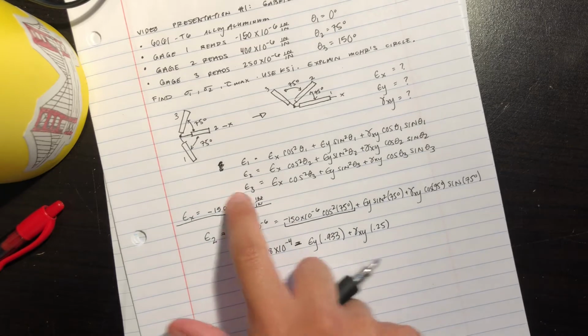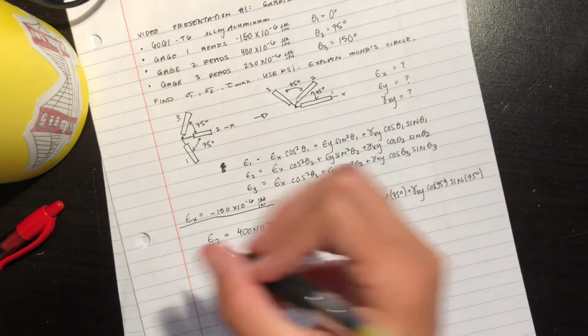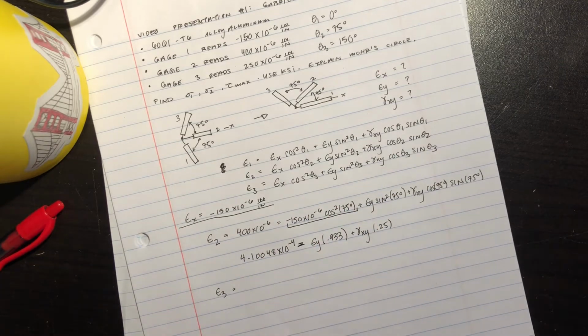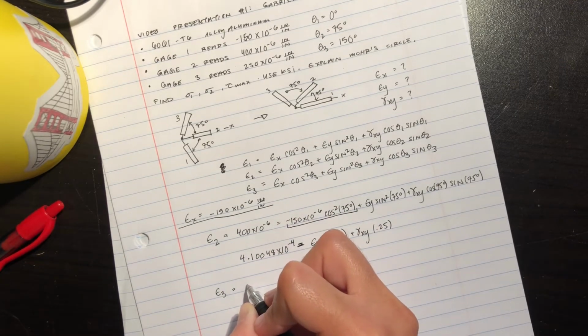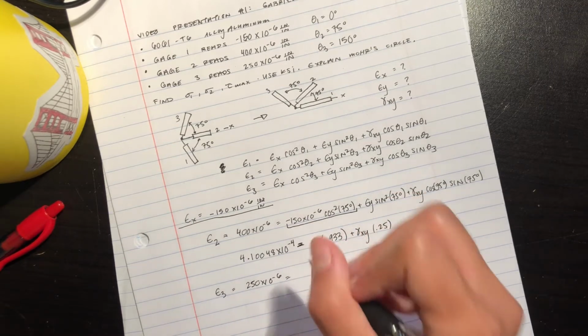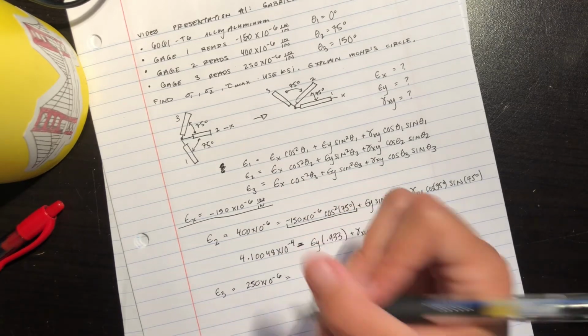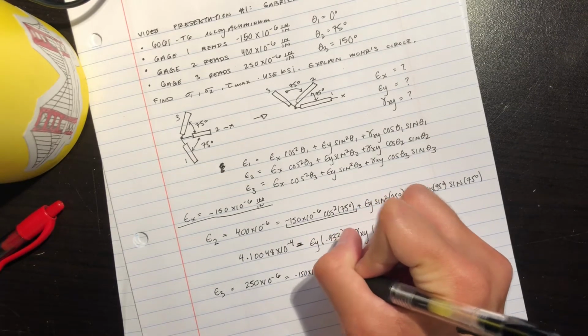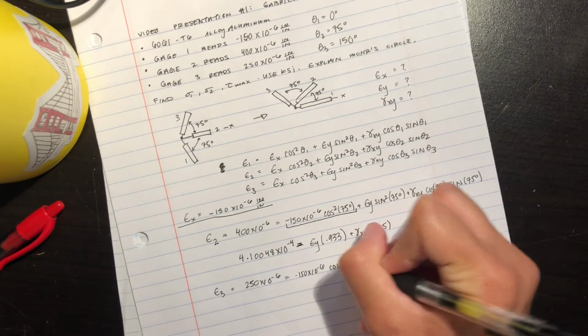And so now let's solve for the third gauge. So we have the strain of the third gauge, which is given as 250 times 10 to the negative 6th, equals the strain of x, which is also given in the problem, multiplied by cosine squared.